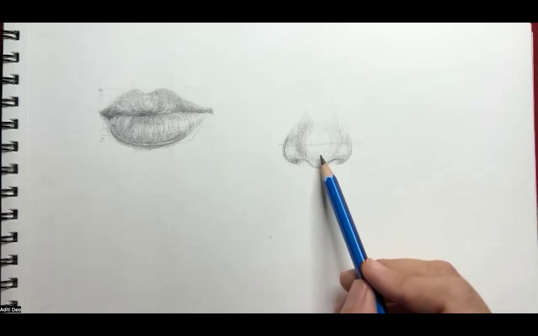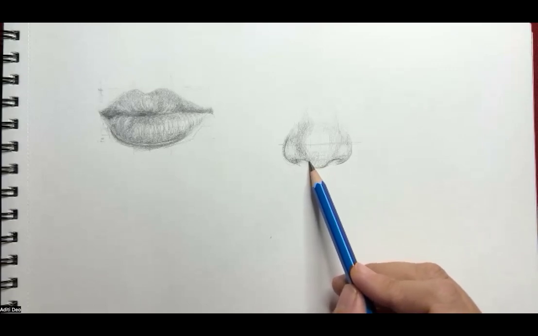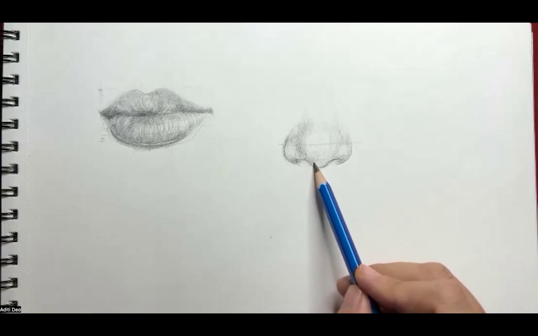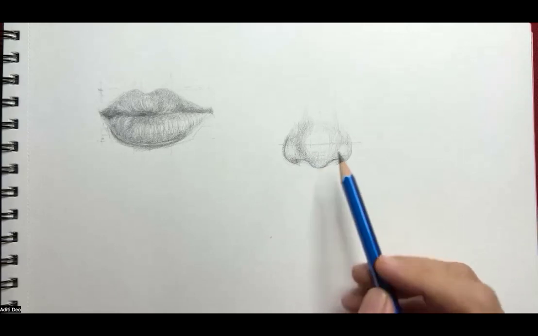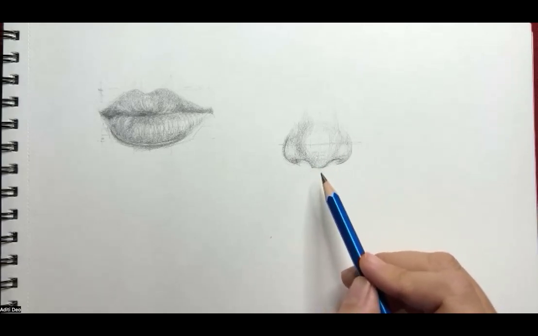So with noses, you realize that they are very forgiving, not as bad as the eyes and the mouth.